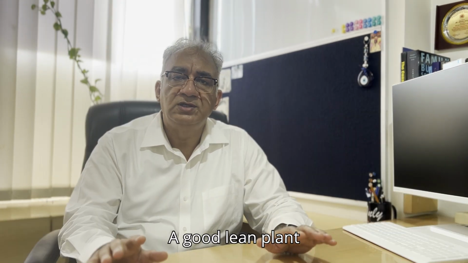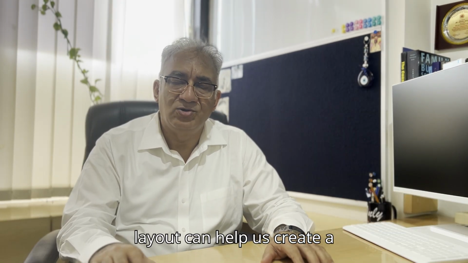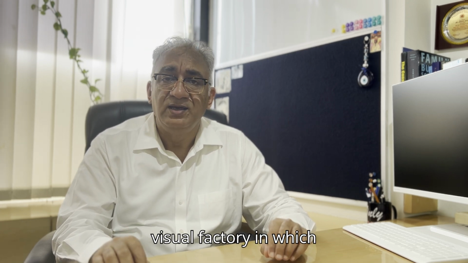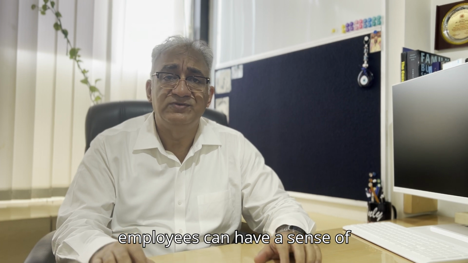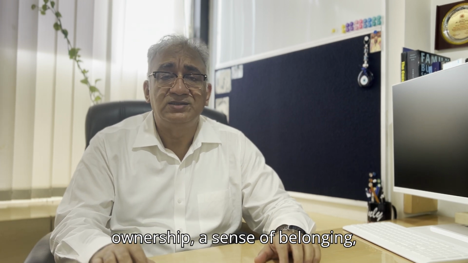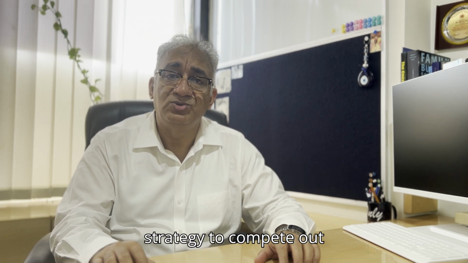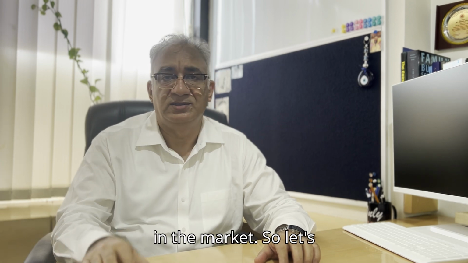A good lean plant layout can help us create a visual factory in which employees can have a sense of ownership, a sense of belonging, and it can be a great strategy to compete out in the market.